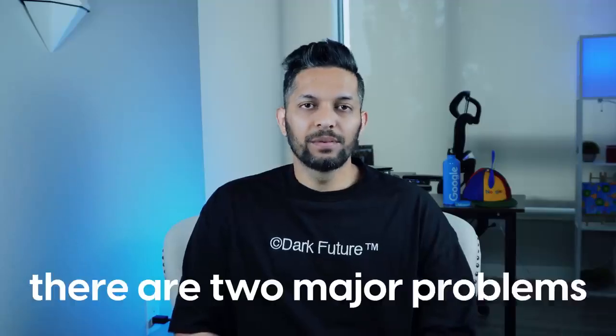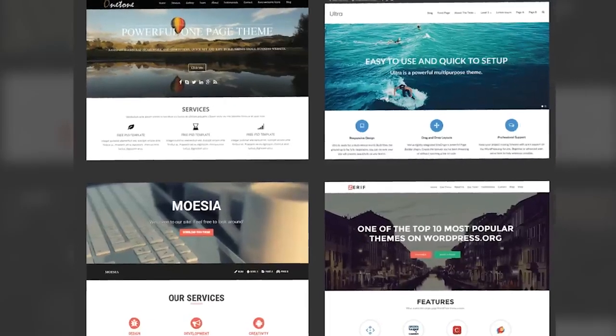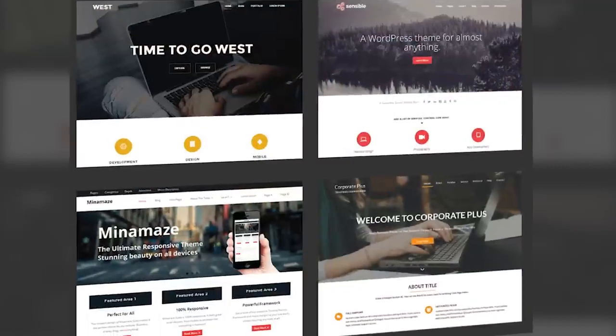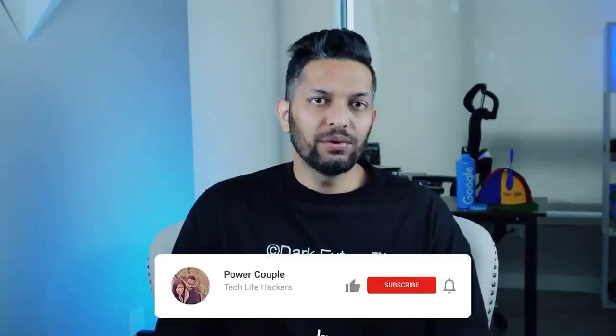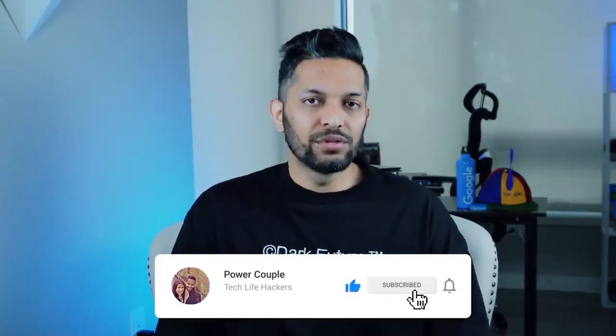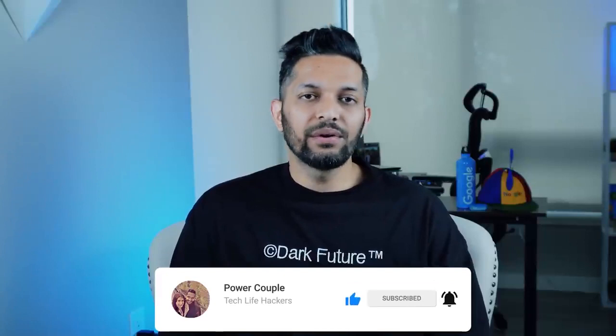But there are two major problems with using Bootstrap. One, your website will look very similar to countless other websites that use Bootstrap. Two, you would not have complete control over what your website looks like. In theory, you can customize the components you get from Bootstrap, but at that point, you're writing your own CSS.